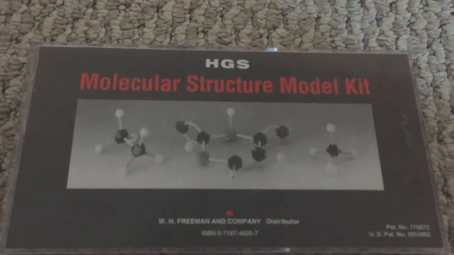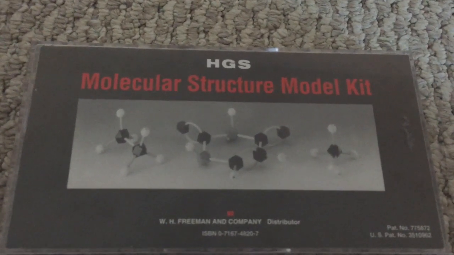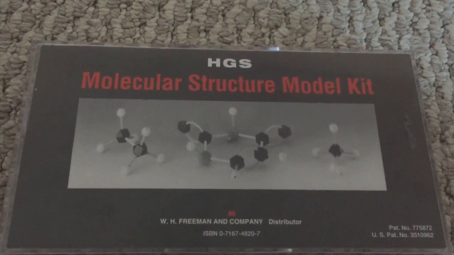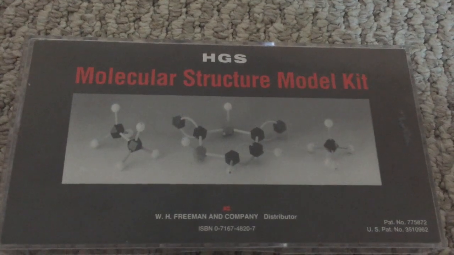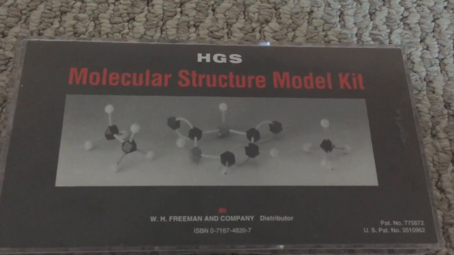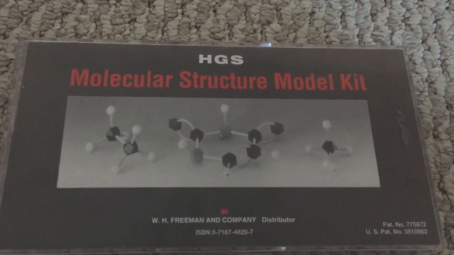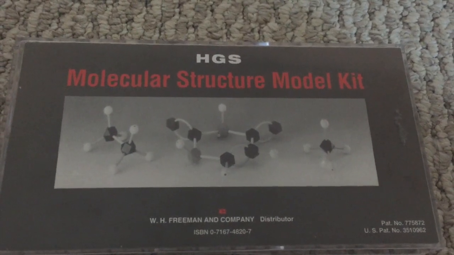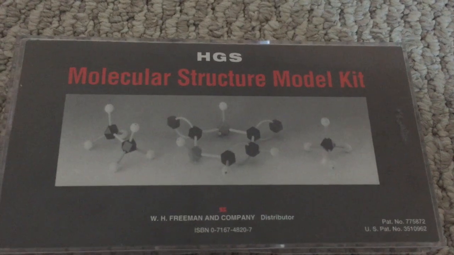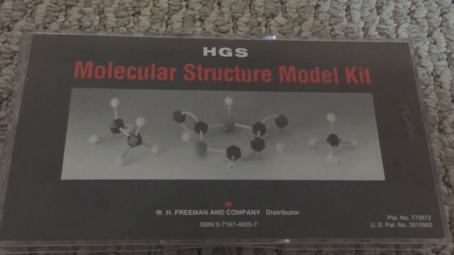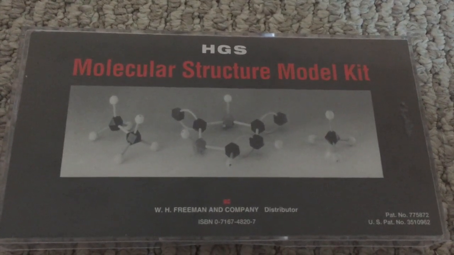Because it is difficult to show chemical bonding via a lab procedure, we decided to use this molecular structure model kit to depict ionic and covalent bonds. The covalent bond we focused on was CH4, or methane, and the ionic bond we focused on was NaCl, sodium chloride, or more commonly known as table salt.